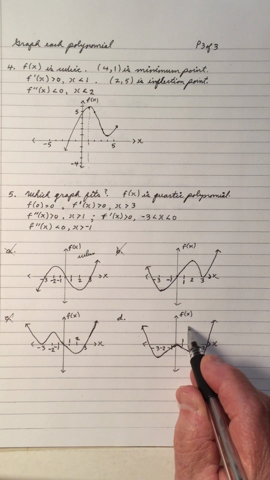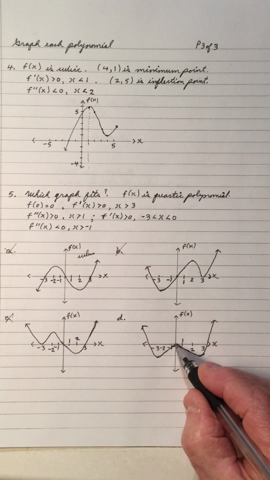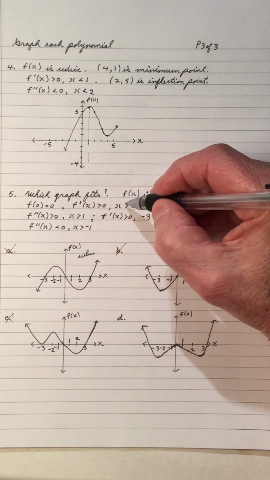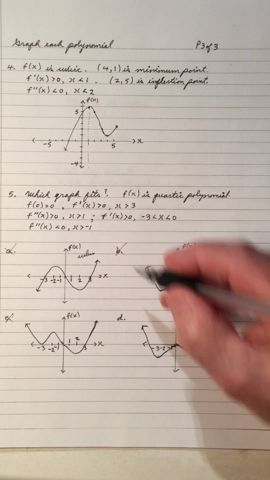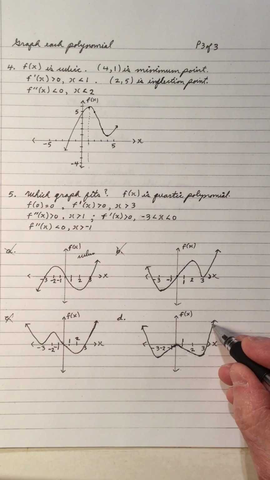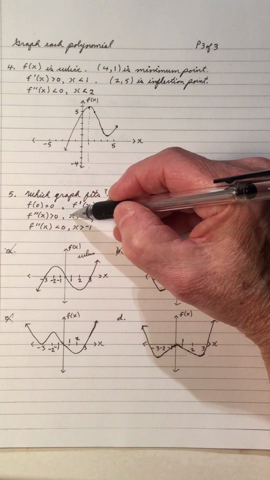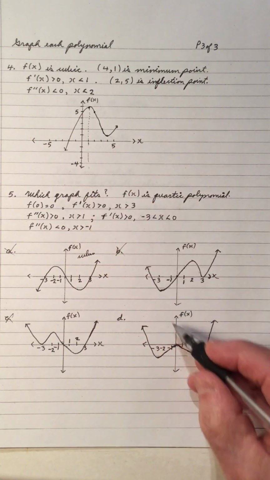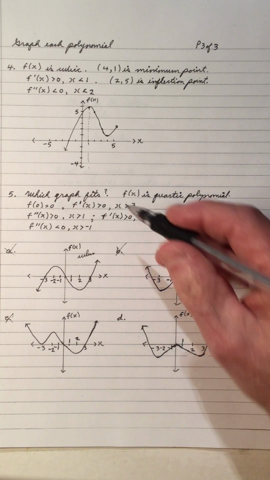Let's see. We have 0, 0. Perfect. Greater than 3, the slope of the tangent is positive. Perfect. And concavity is positive to the right side of 1. To the right side of 1, concavity is going up, positive.